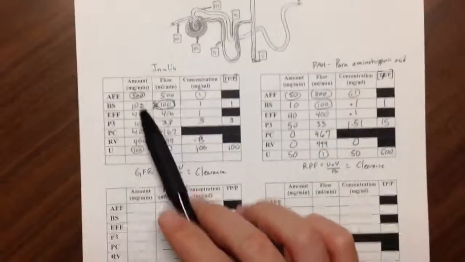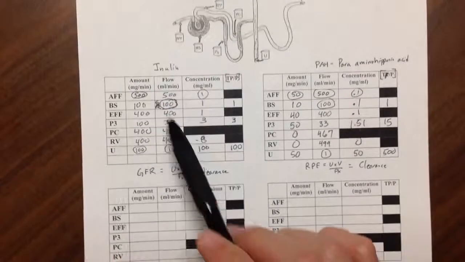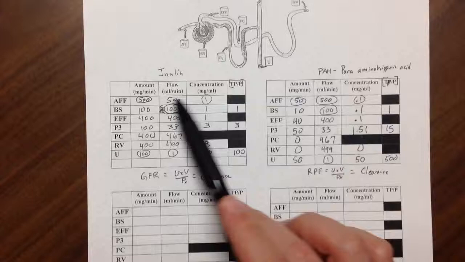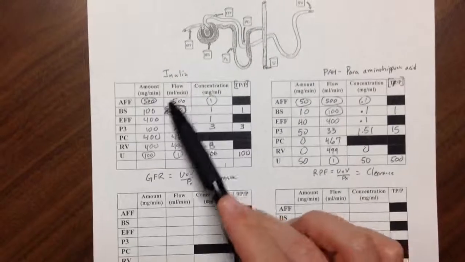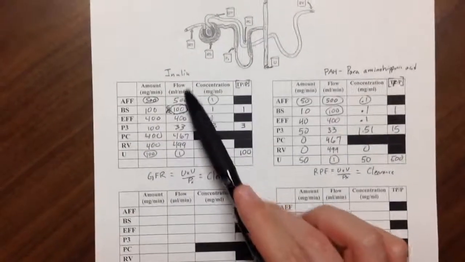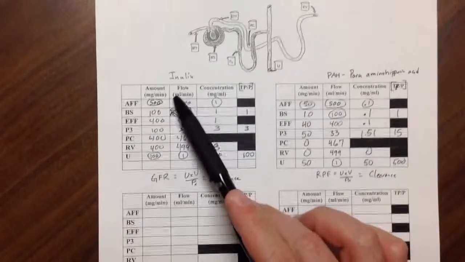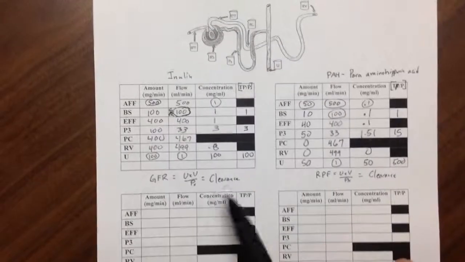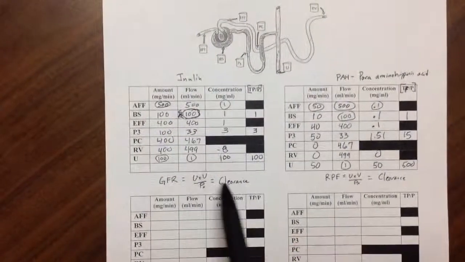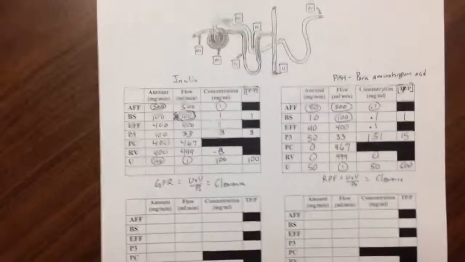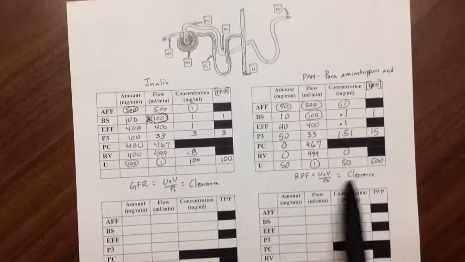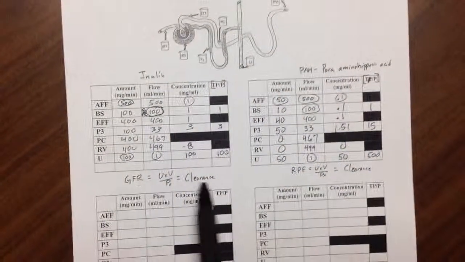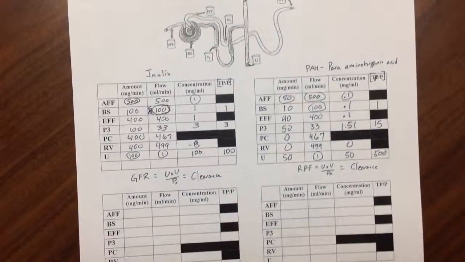Why? Because we didn't get all of the inulin coming out. We only got 20% coming out, because that 20% represents the amount that was the glomerular filtration rate. And we're talking about the rate of the fluid, so it's in milliliters, and we get 100 milliliters per minute coming out of the GFR. So that was the 20%. So the clearance for both of these, it's the same equation, but the clearance for PAH gives us renal plasma flow, and the clearance for inulin gives us the glomerular filtration rate.